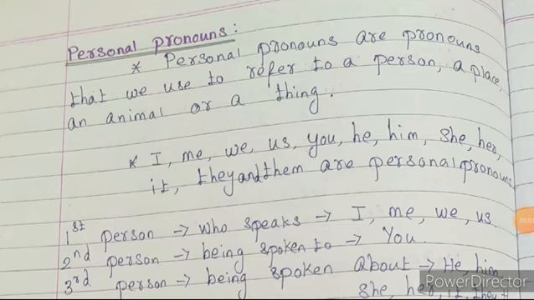The first one is the personal pronouns. Look at the definition, children. Personal pronouns are pronouns that we use to refer to a person, place, animal, or thing. We can use personal pronouns such as I, me, we, us, you, he, him, she, her, it, they, and them. These are known as personal pronouns. They are used to identify or refer to a person, place, animal, or thing.